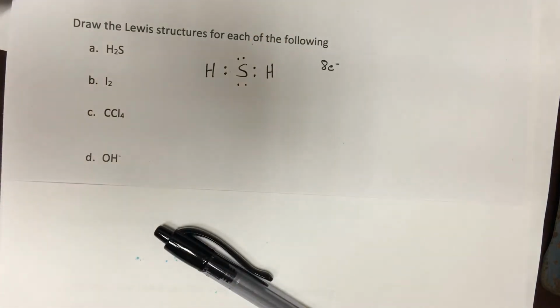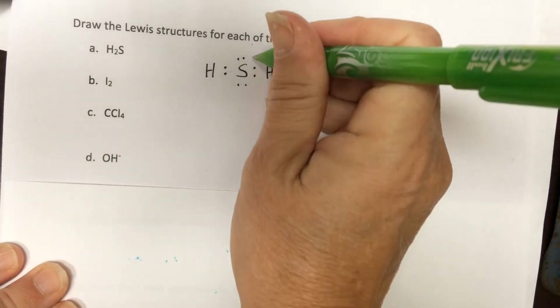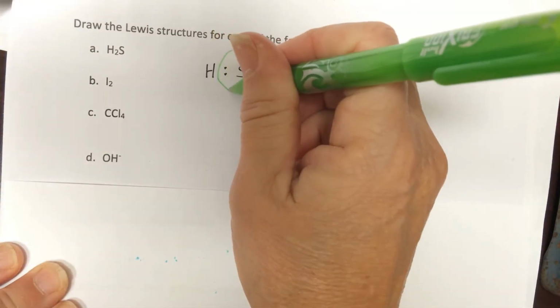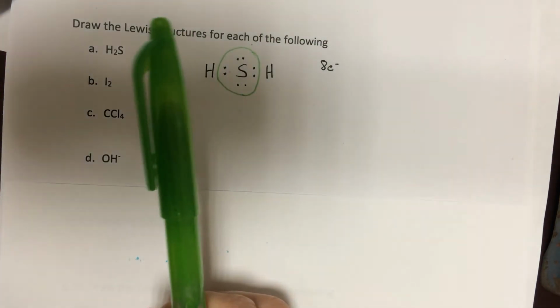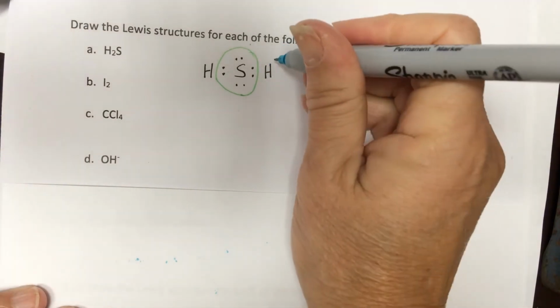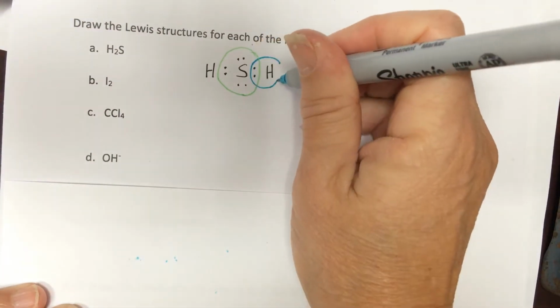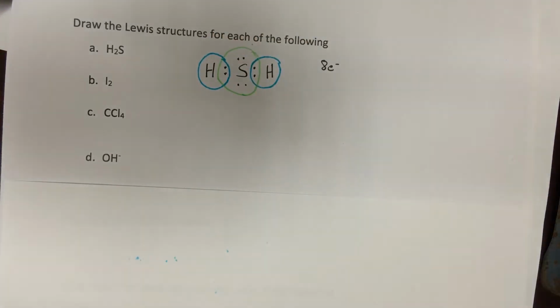Now, the ones that are in the bonds get counted twice, because here's the 8 for sulfur, and these 2 get counted also for the hydrogens. And the hydrogen gets 2. So that is a stable, happy molecule.